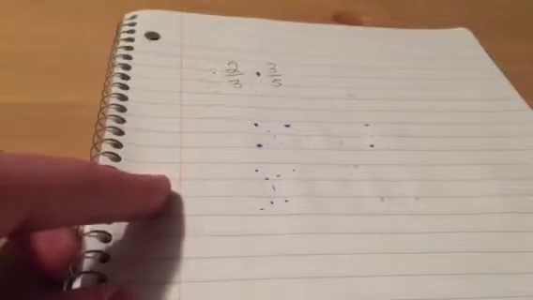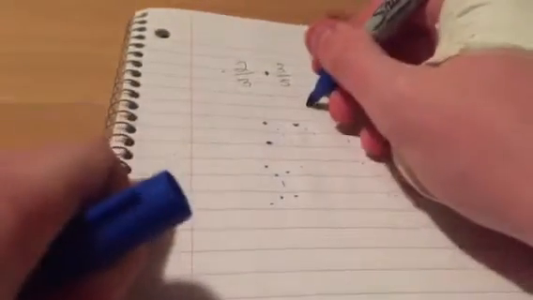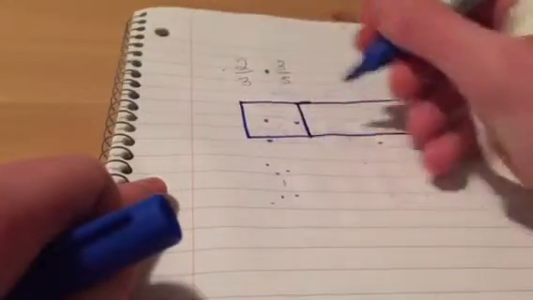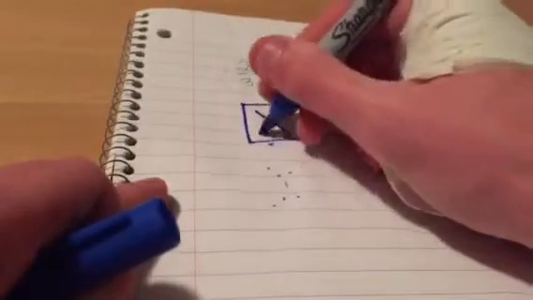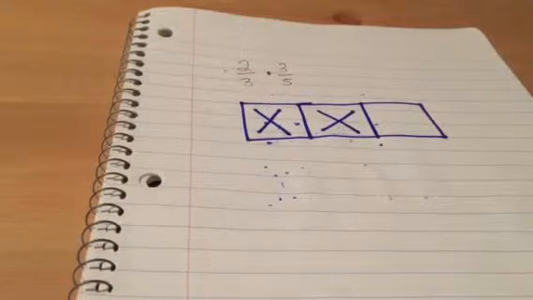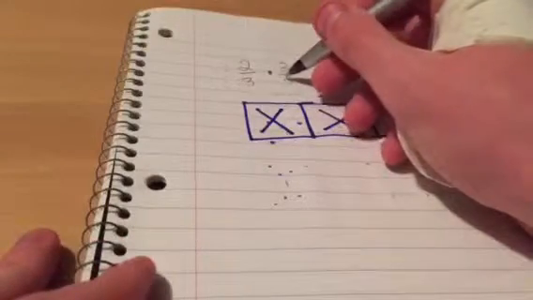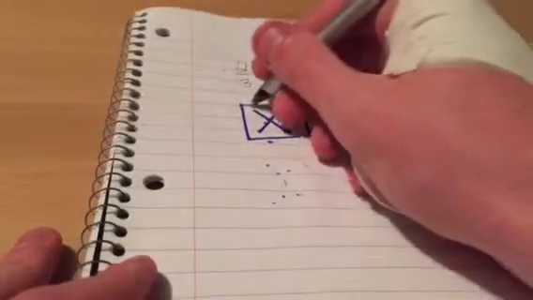The other problem was 2/3 of 3/5, which is the same thing as 2/3 times 3/5. For this one, you can start with either fraction as well. I'm just going to do the 2/3 this time. So I start with 2/3. And this time I want to take that 2/3 and cut it into 3/5, which means I'm going to cut each third into 5 boxes.